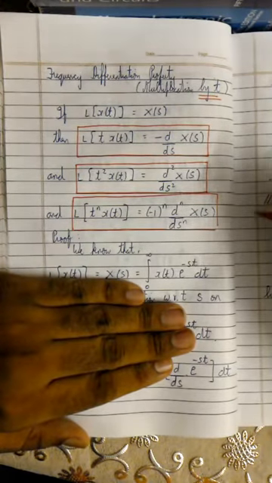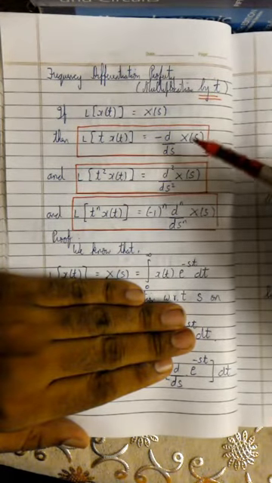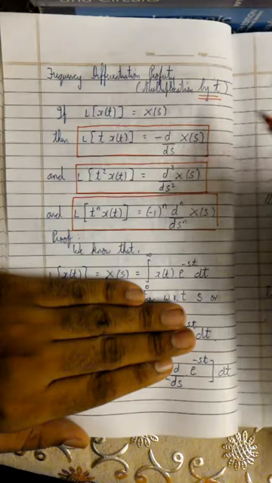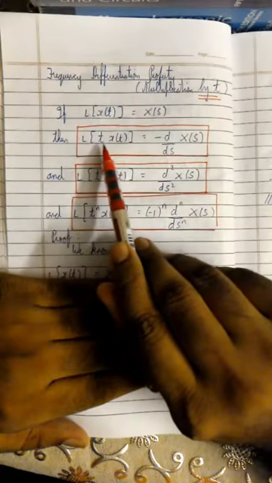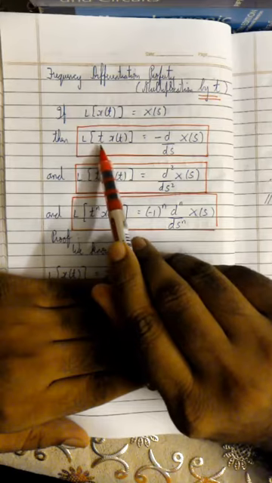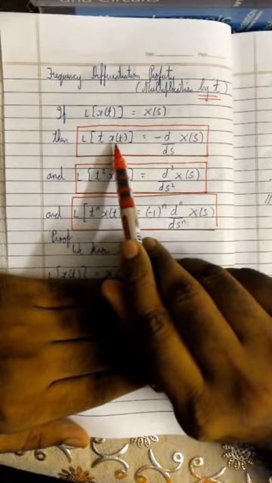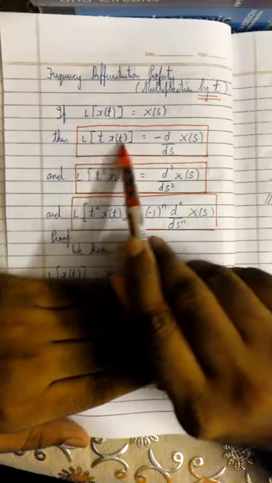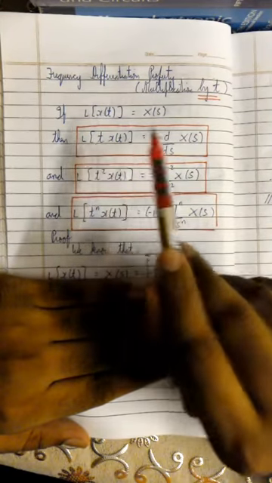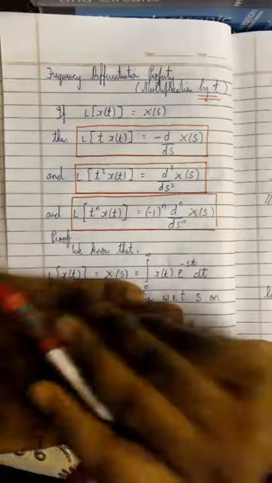We mainly apply this property when, in your given question, you see t multiplied with it, or you see t anywhere in your equation. t is a function of time. Immediately you should understand that this is the formula you need to apply.